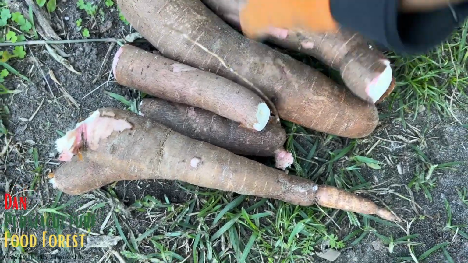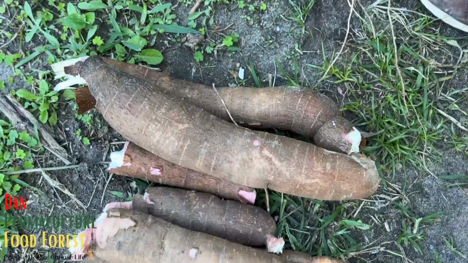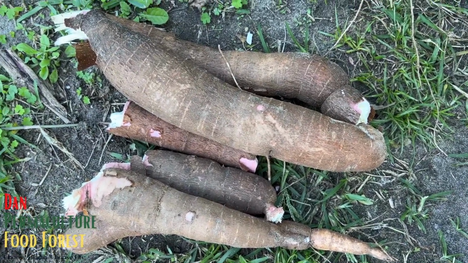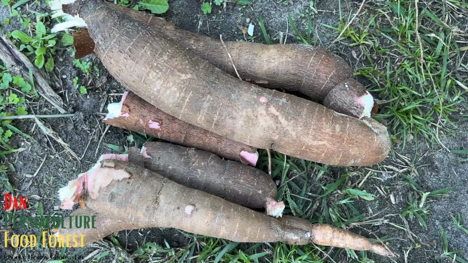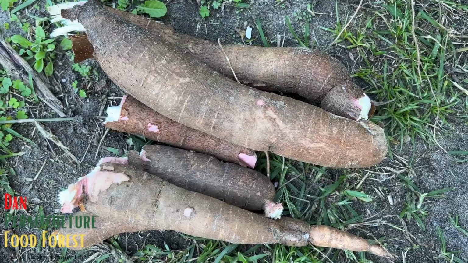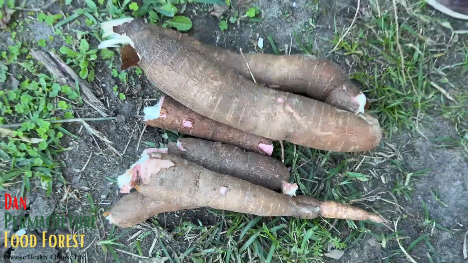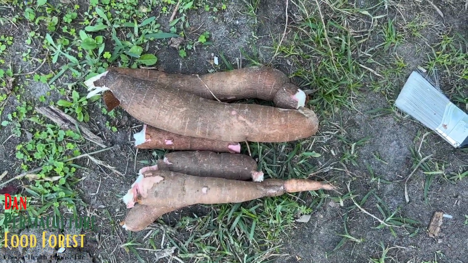They're pretty weighty. So you're looking at 4 or 5 pounds from one plant. Imagine I have about 20 plants. Just imagine the amount of food these plants produce. So that's the harvest for today from one plant.